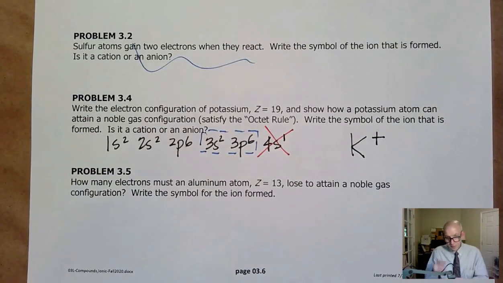Okay, so now we have this, this is so cool. We have this power to look at any element on the periodic table. We know hardly anything, but right now I can make a pretty good guess about the charge most of the elements are going to form when they're in an ionic compound, which is just cool.